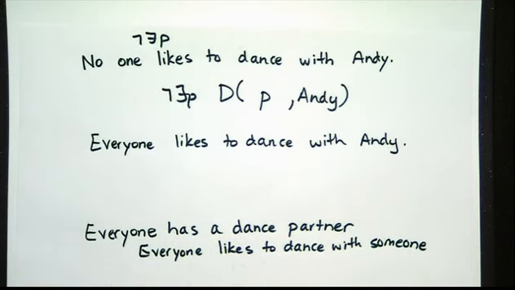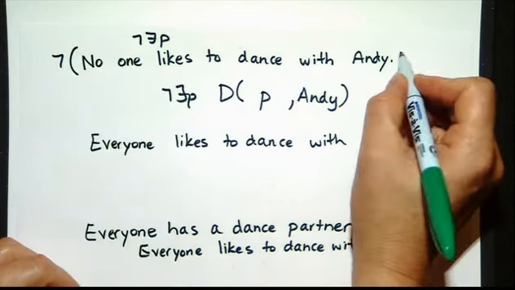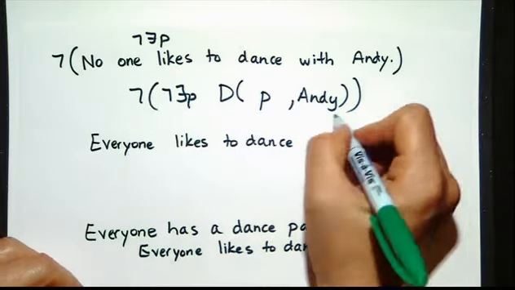Okay, now how do I actually modify this to say that this statement is false? Just put a not on the outside. Okay, it already has one. It's fine. If I want to say the statement, no one likes to dance with Andy, is false, that's the same.